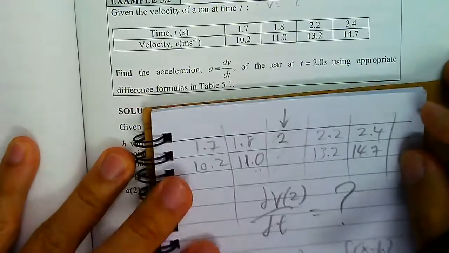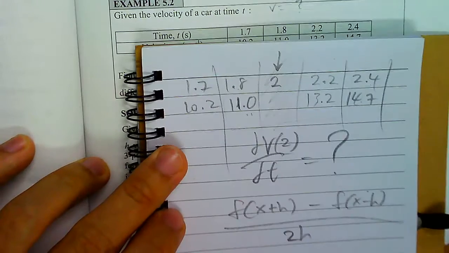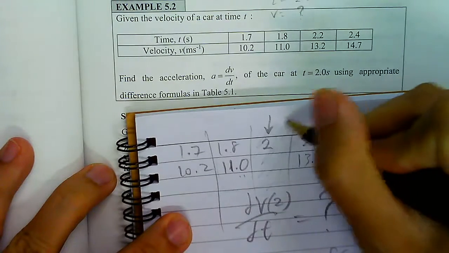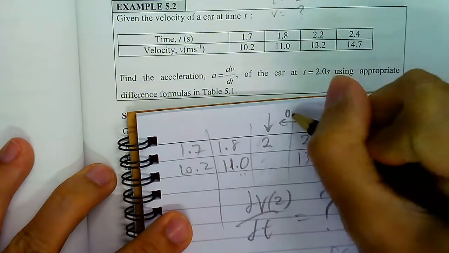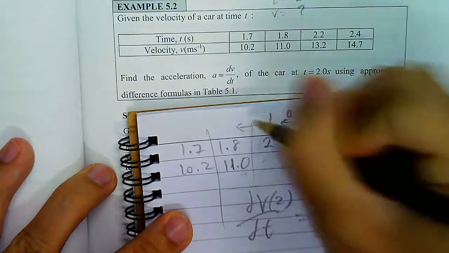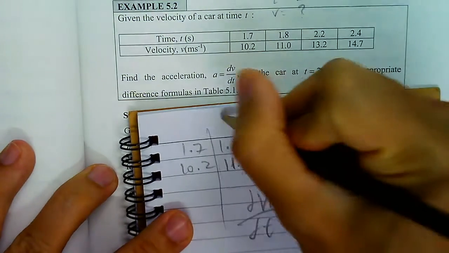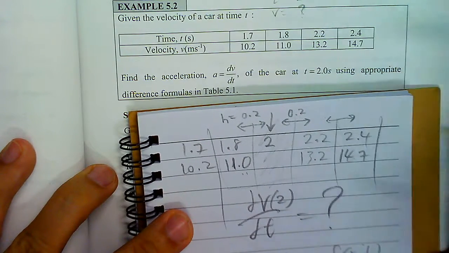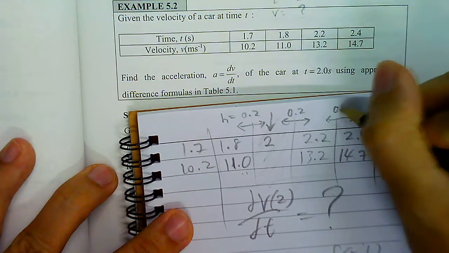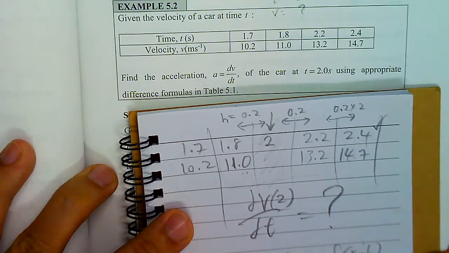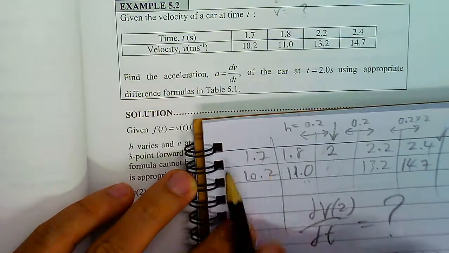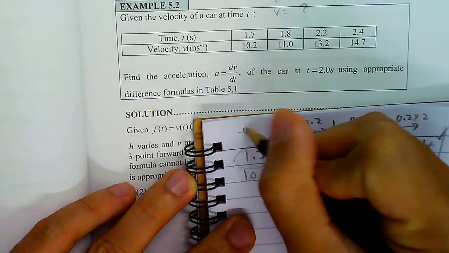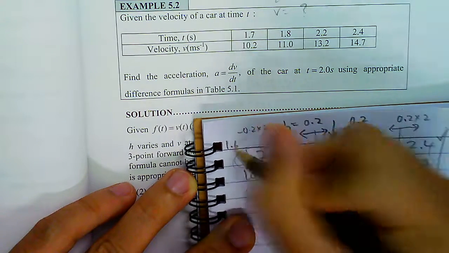After solving this, for the 3-point center we need to know our h. So from 2 to 2.2, what's the difference? 0.2. For 1.8 to 2, also 0.2. So our h obviously is 0.2. Can we go further? That means x plus 2h should be 0.2 times 2. So this one is fulfilled. How about the previous, does this point fulfill or not? Of course not, because if we want to minus 0.2 times 2, we should go to 1.6.